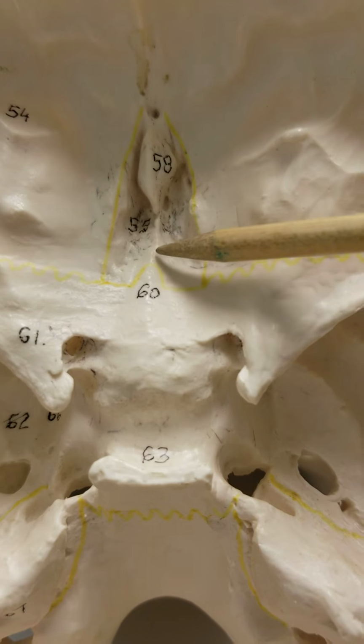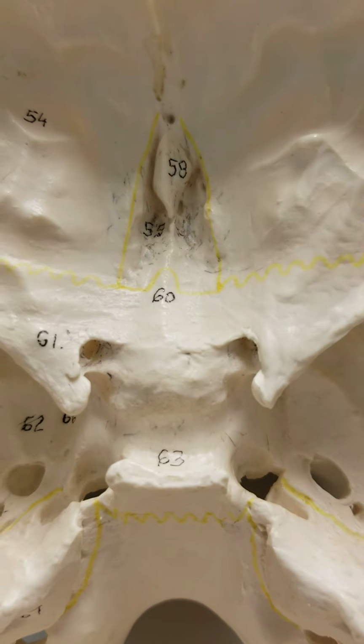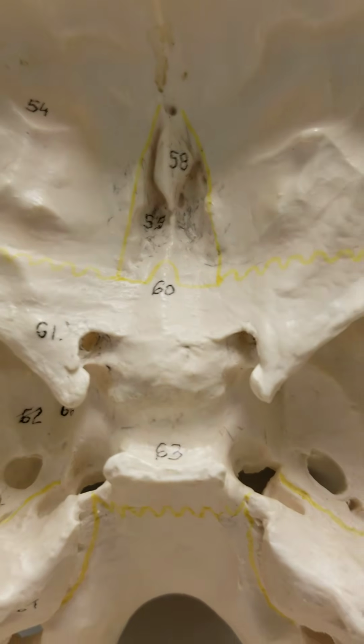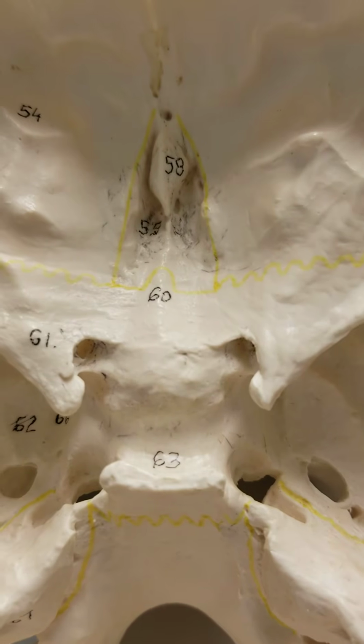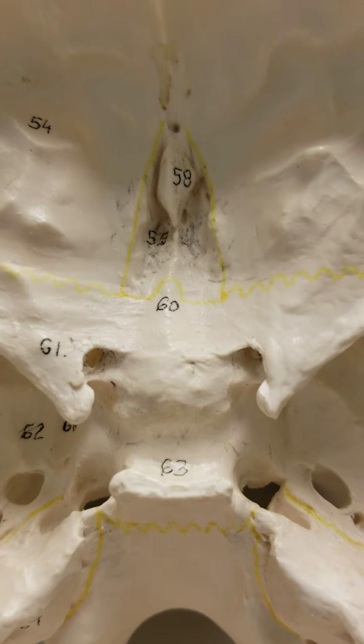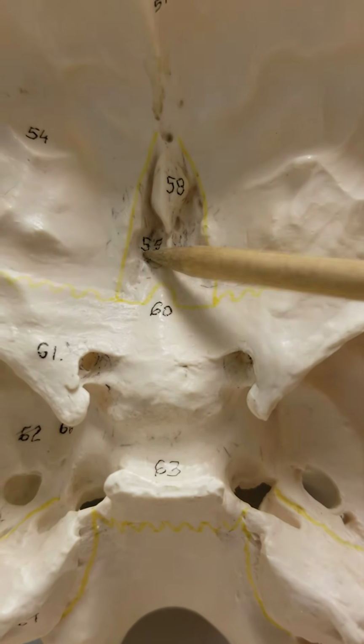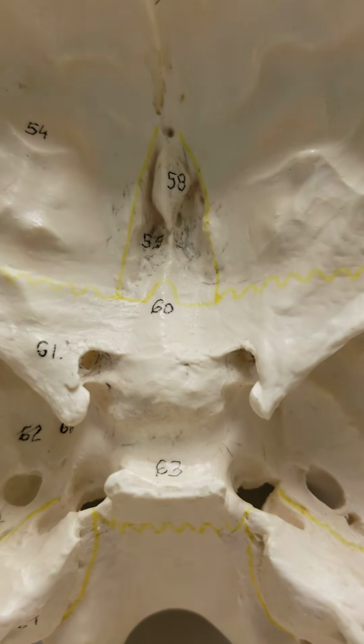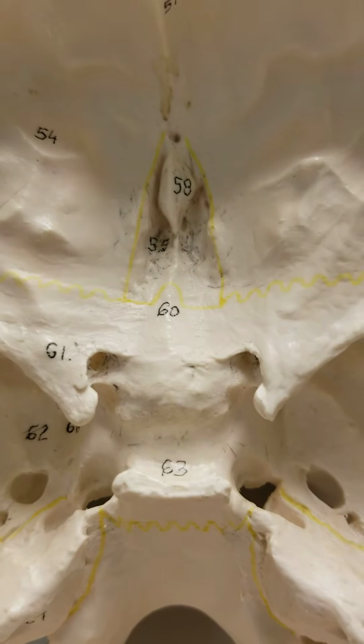The crista galli in the middle and the cribriform plates on either side. I can tell you when I was in school, I had a professor who used to say, in order to smell what's on your plate, it has to go through the cribriform plate, to help me remember that these little indentations were called cribriform plates, because that's where the nerve goes.